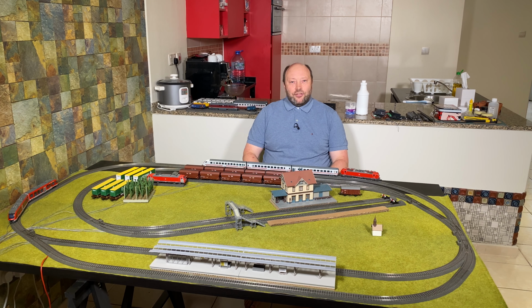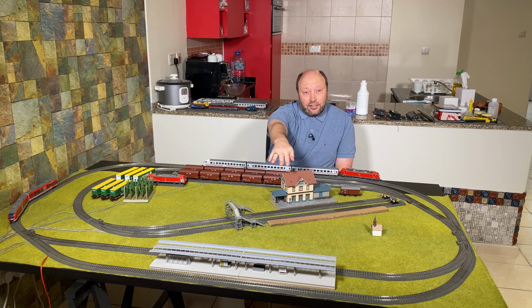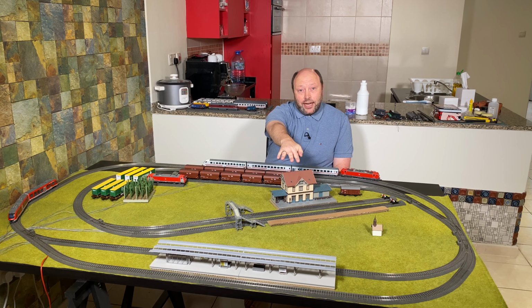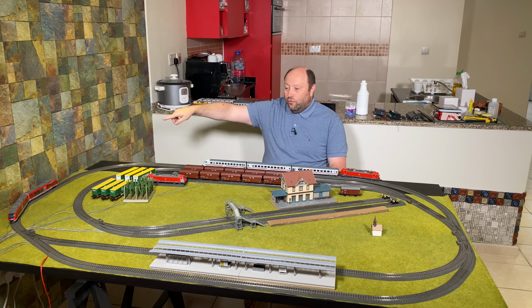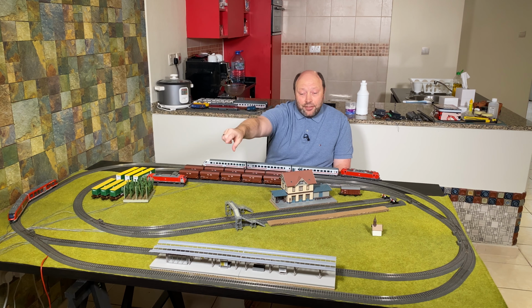Today we are going to continue the series about layout automation and experimentation using the Central Station 3. Today we're going to look at the train station here closest to the camera. The layout I have today is basically a single line oval, and then it splits into two tracks where I can go to platform 1 or platform 2 on the station.